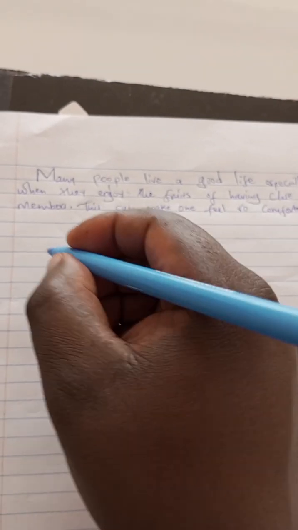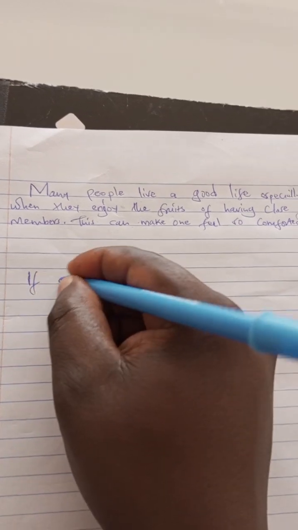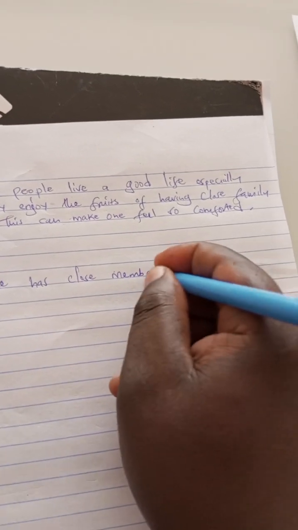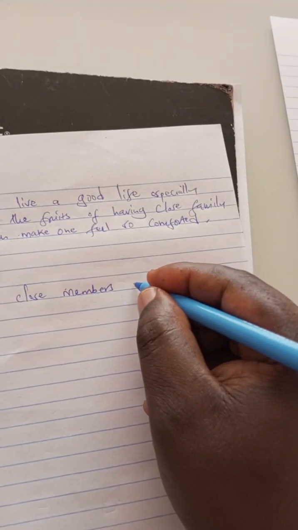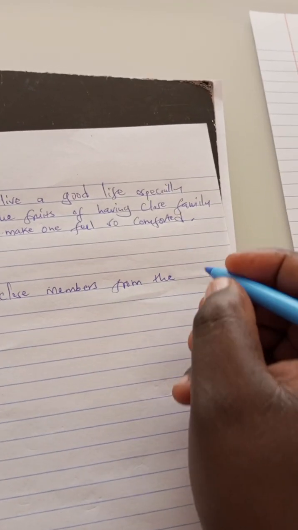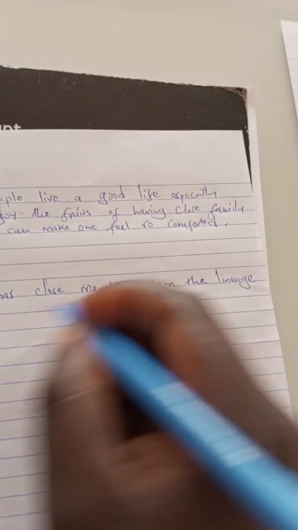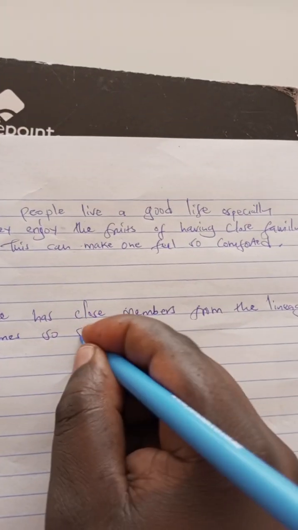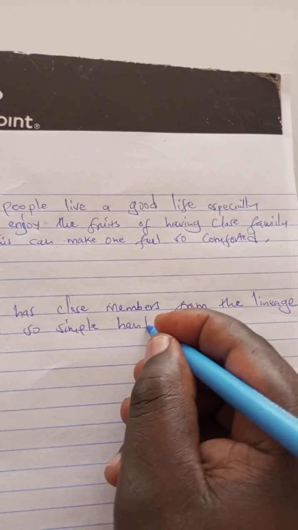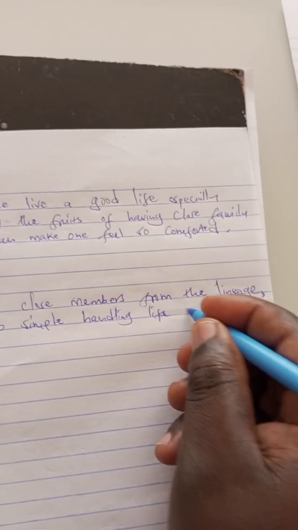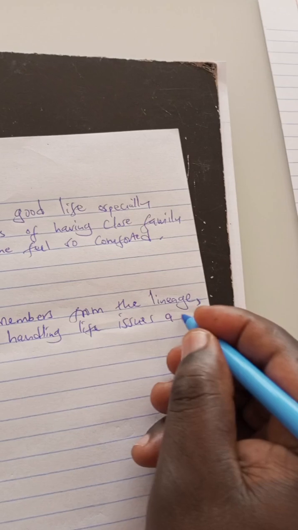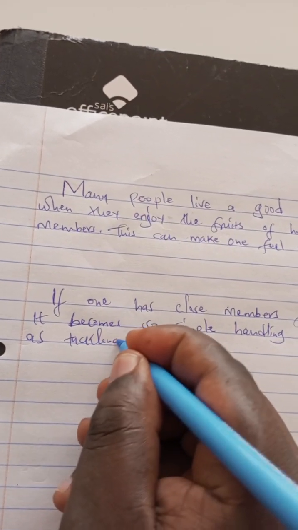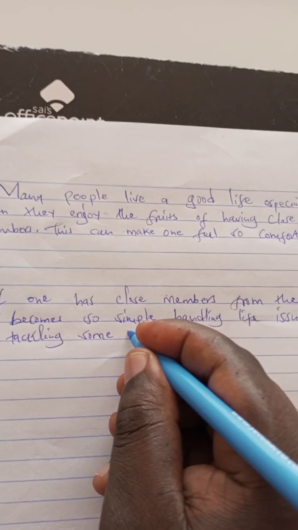We can also give another type, like: if one has close members from the lineage, it becomes so simple handling life issues as well as tackling some challenges in life.